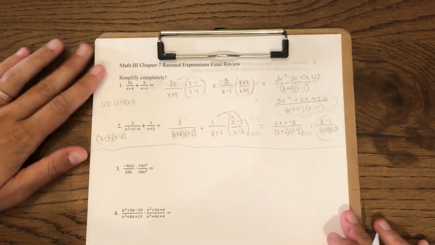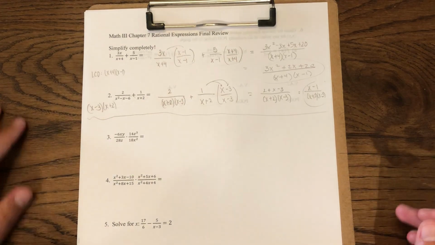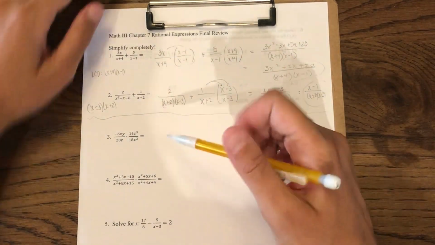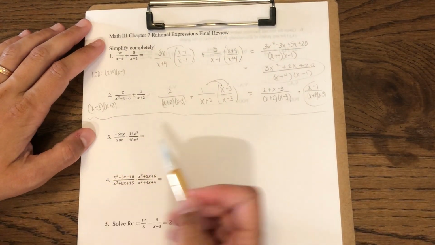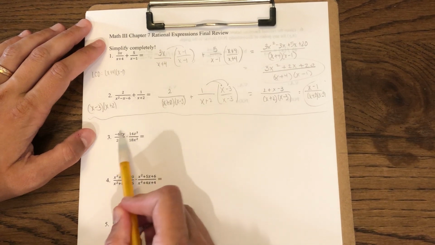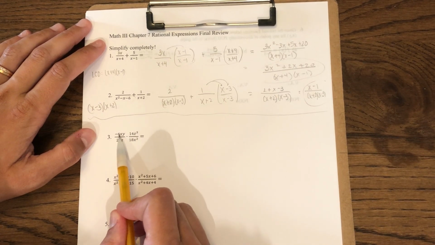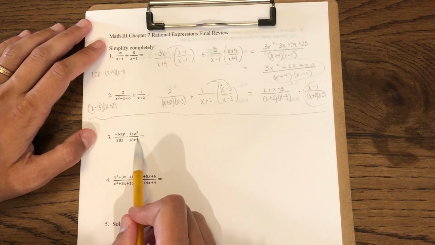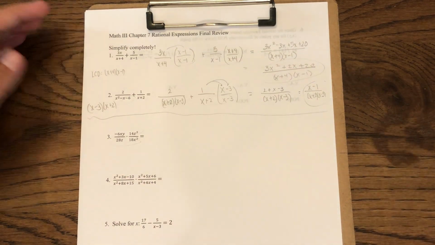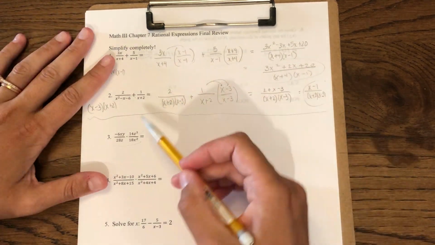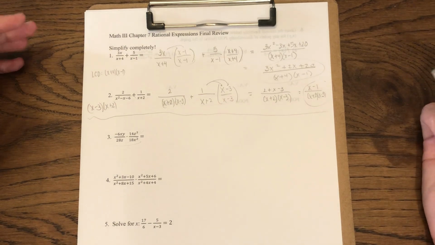Number 3 and 4 are multiplying rational expressions. When you multiply rational expressions, it's just like multiplying fractions. You multiply across. So we could multiply across, but you'd get large numbers in the process. So instead, you can look to see if there's anything that can be simplified first.